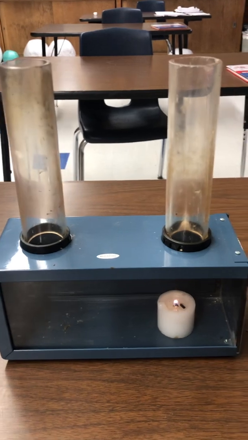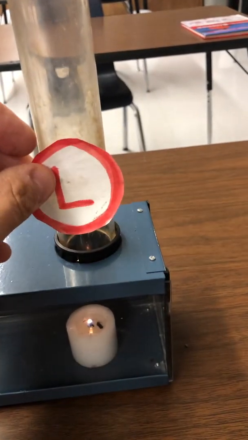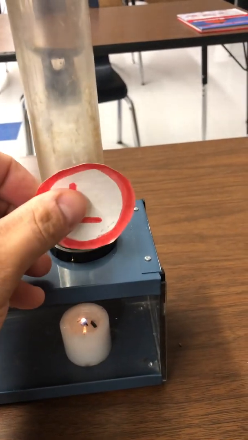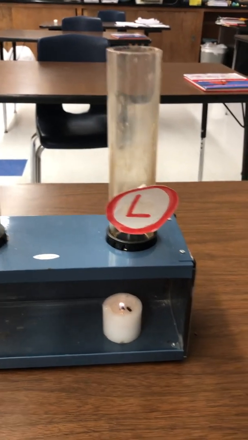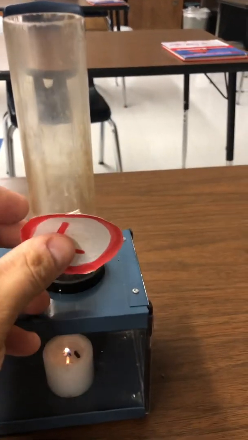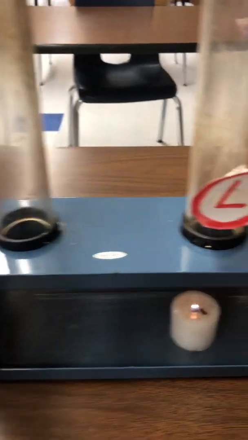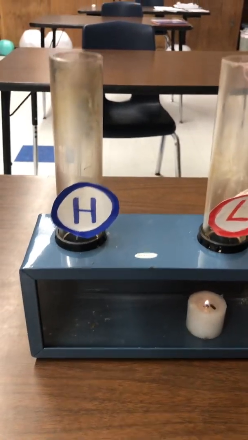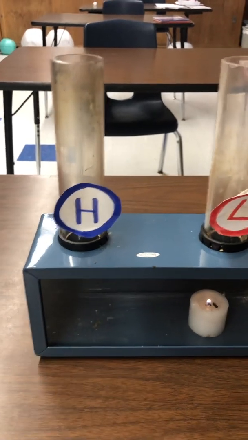Now, before we introduce the smoke, I just want to let you know that over here on the right, since the air is warm and it's rising, we call this area a low pressure area. So where the air gets warmed and rises up, that's going to result in low pressure since the air is leaving. Over here on the left, since the air is colder and falls, that's a high pressure area because the air is falling and creating more pressure or more air in that area.